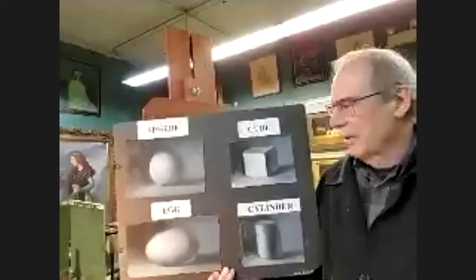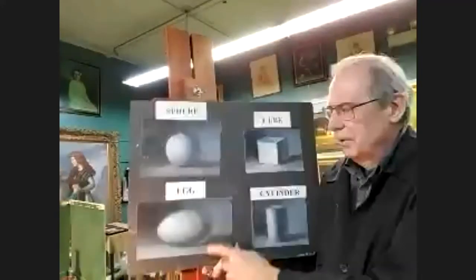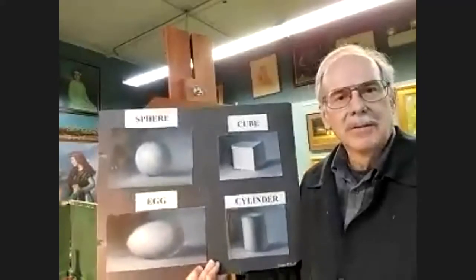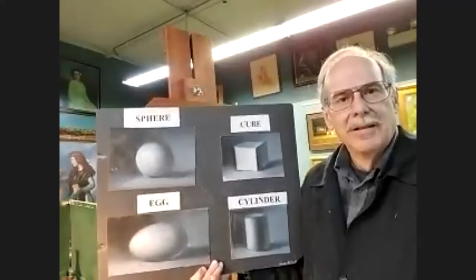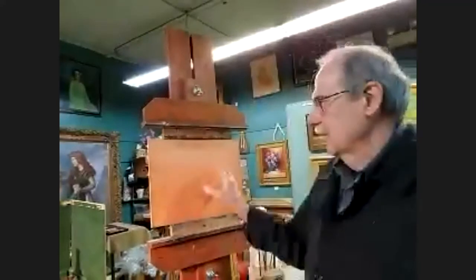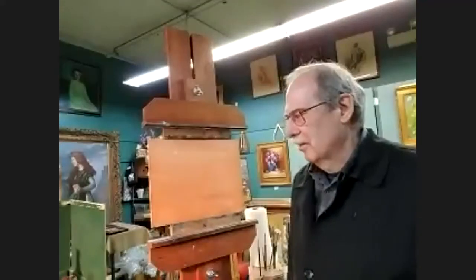This is what classical art is based on: the basic shapes, the sphere, the cube, the egg, and the cylinder. Robert Beverly Hale really emphasized that, besides my teacher Frank Mason. So we'll be talking about that. And the two most important questions we have to ask ourselves are what form are we painting and where's the light coming from? Then we should be able to pretty much analyze anything.